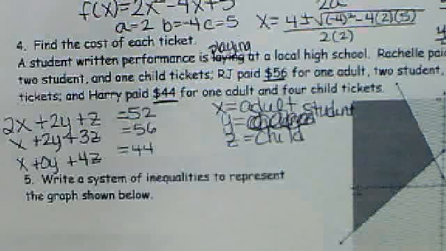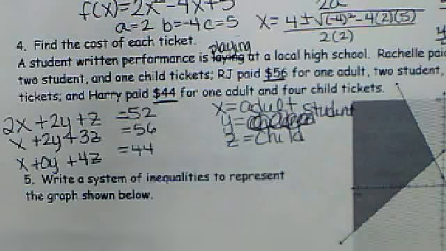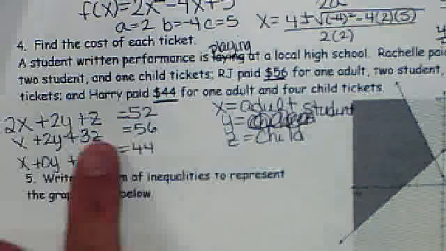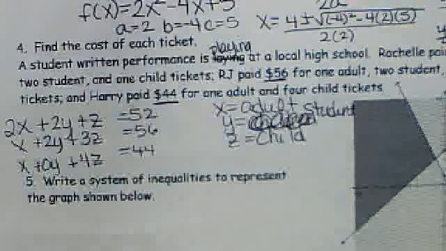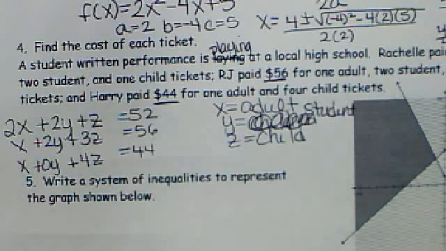Now to solve this, if you don't have a calculator to do the matrix method, then you could do substitution. You could solve this one for x and plug it in other places and solve it using the substitution method. But I'm going to go ahead and use my calculator.